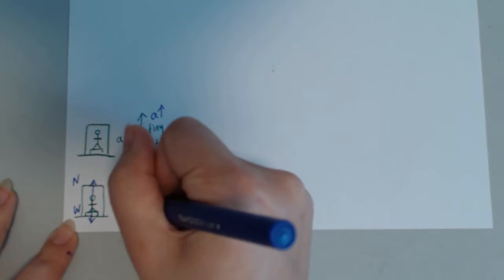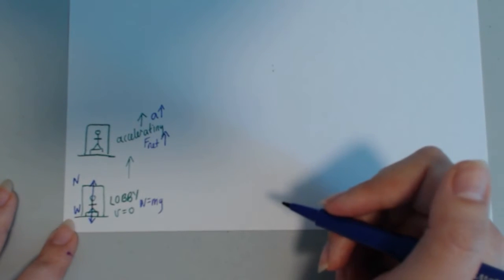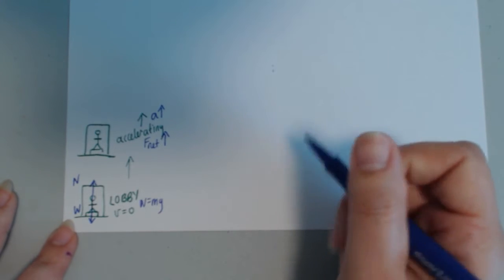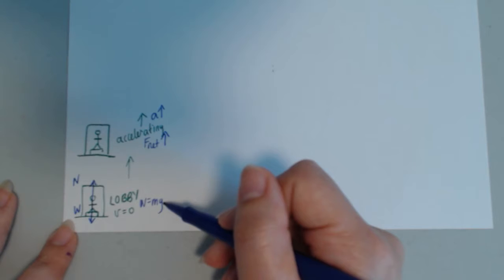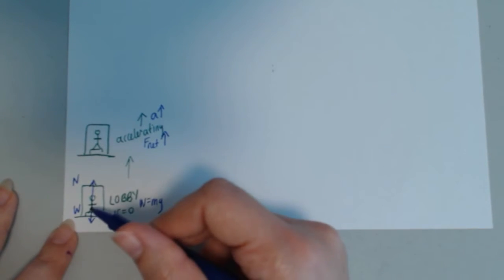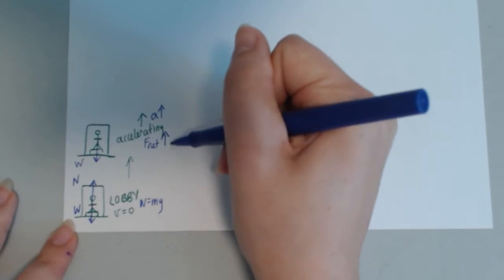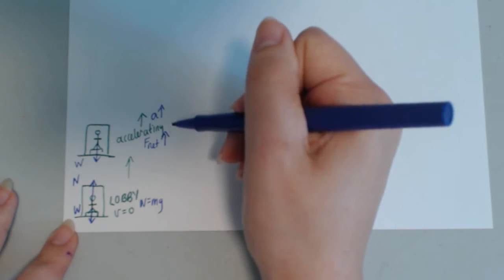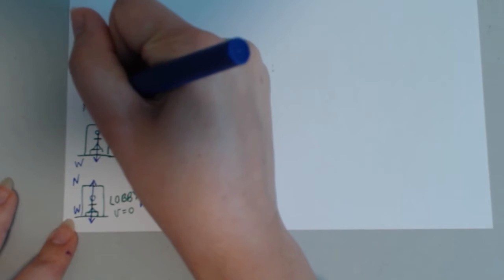Now your weight, remember, is equal to m times g. Mass is a universal constant. That cannot change. No matter where you are in the universe, your mass will always stay the same. g, by definition, is the constant acceleration due to gravity. So your weight vector will always have the same length, no matter what. But what does change is your normal vector. If your net force is up, that means my normal vector has to be much bigger.